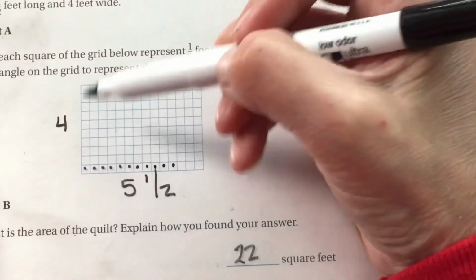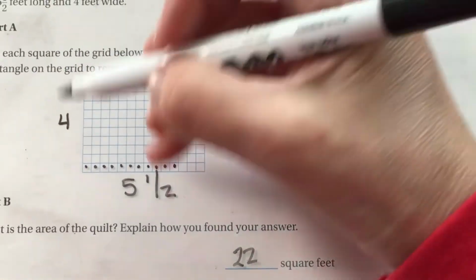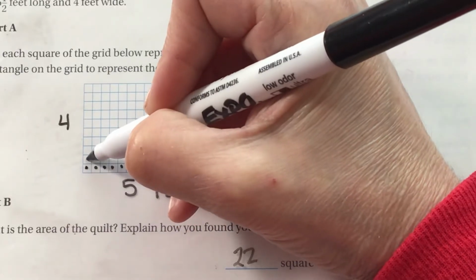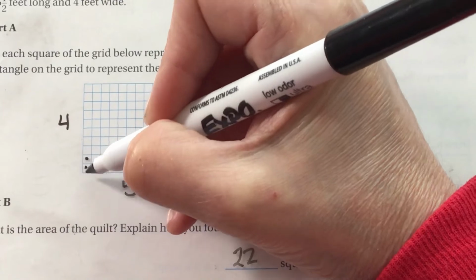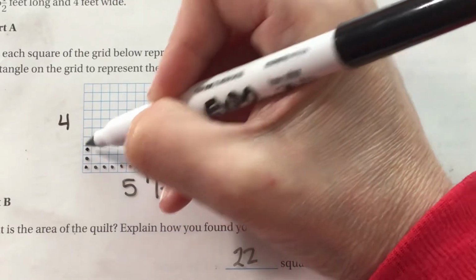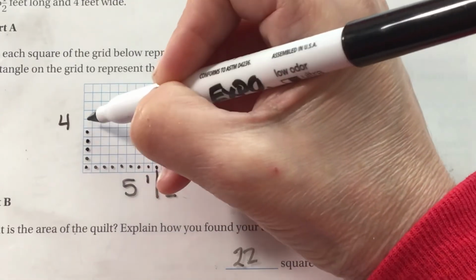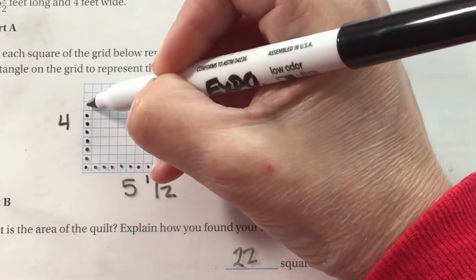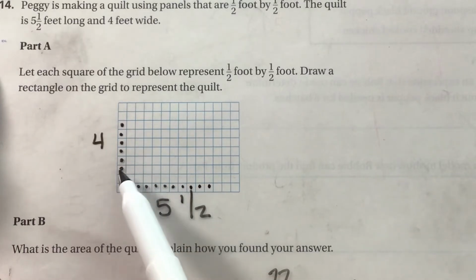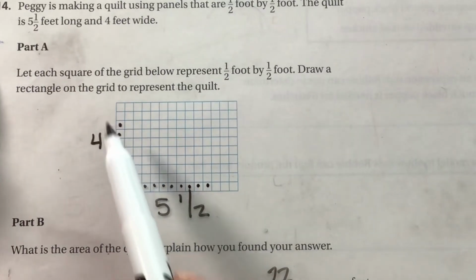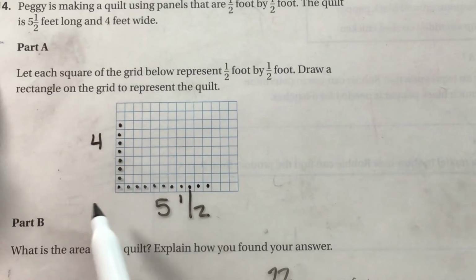Now going this way, you need 4 feet. So 1, 2, that's 1 foot, because remember each one is 1/2. So that's 1, 2 feet, 3 feet, 4 feet. Well, let's see how many I had to shade in here. 1, 2, 3, 4, 5, 6, 7, 8. So it should be 8 here and 11 here.